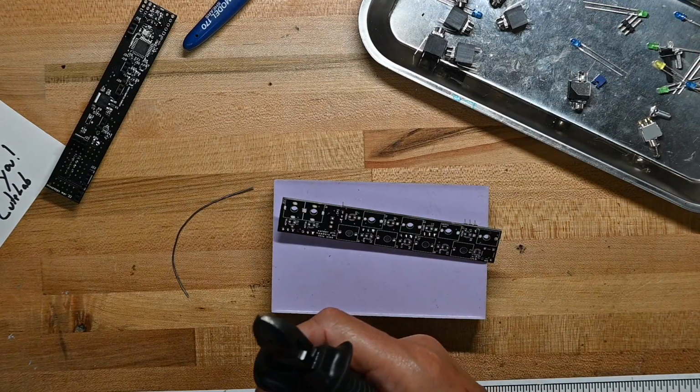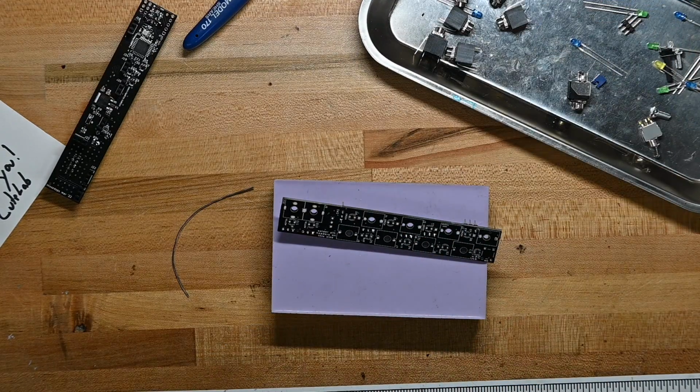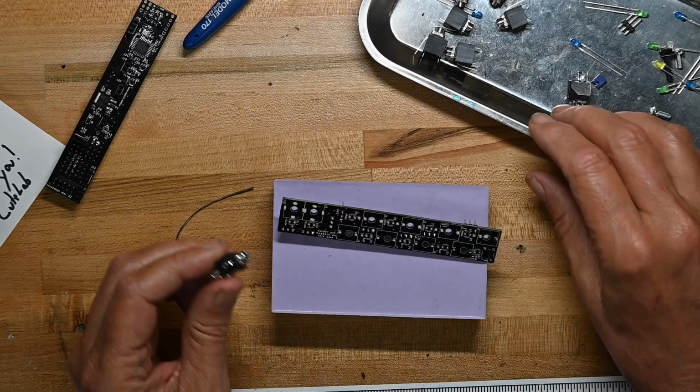So it's a long-term investment that you're making. There are a couple of different carbide tip tools you should probably have. I should probably do a video on that at some point.